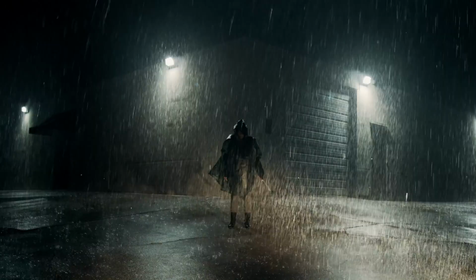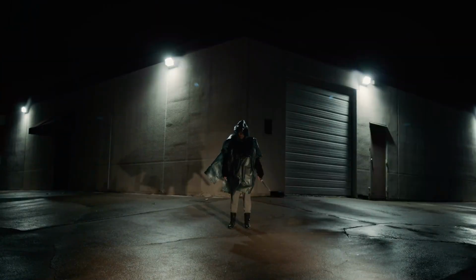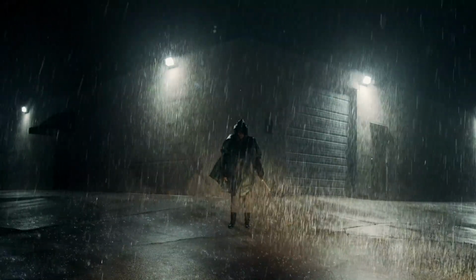But that's it, getting a rain scene without any rain, and by mixing some in-camera rain for the close-ups and the digital for the wide, we were able to get a pretty effective overall look.